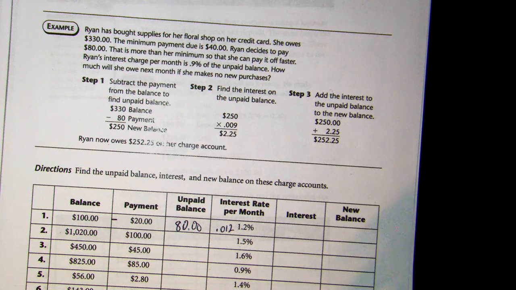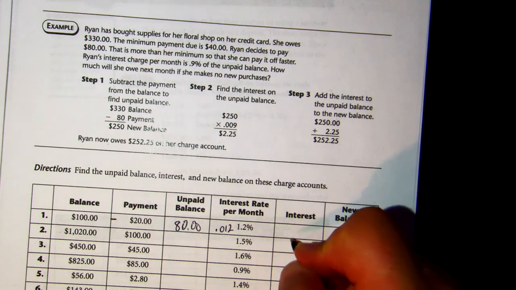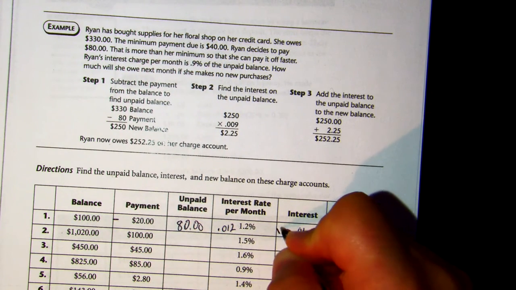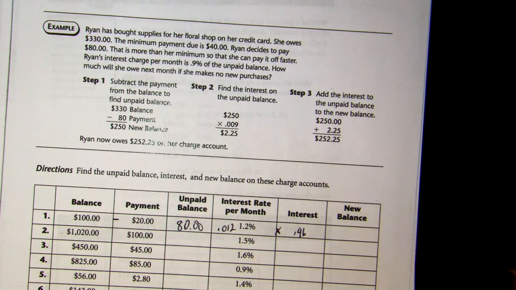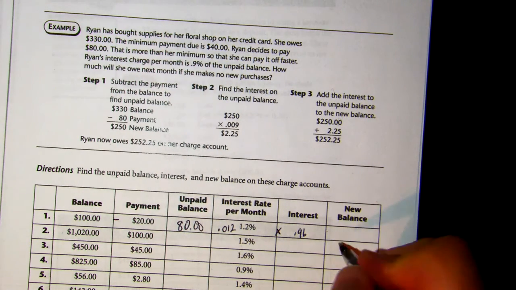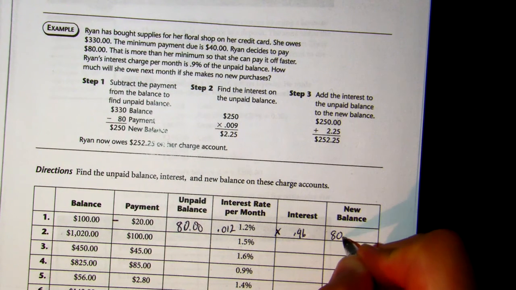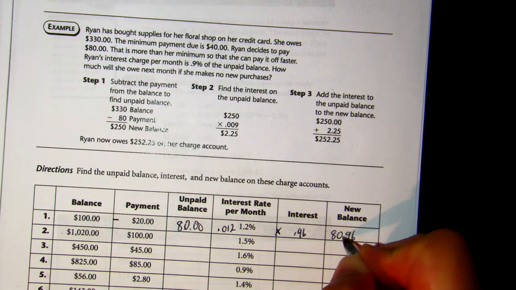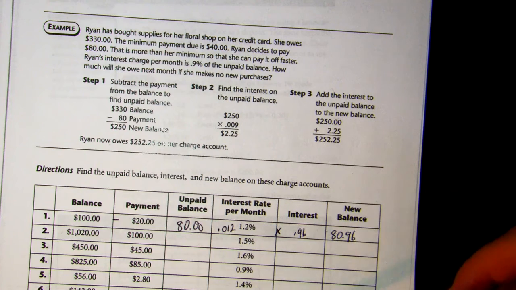So your interest is going to be 80 times 0.012, which is 96 cents. Now you're going to add the unpaid balance to the interest, and it's going to be $80.96.